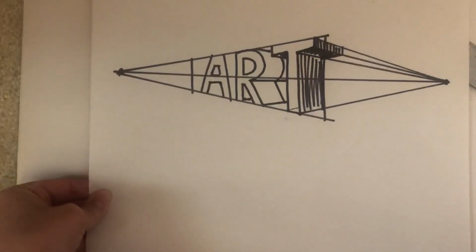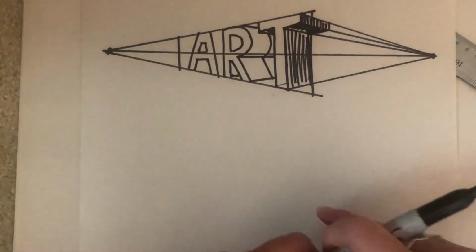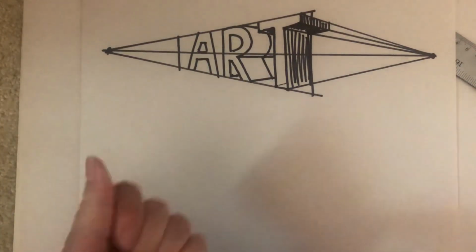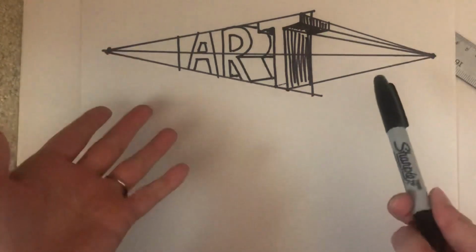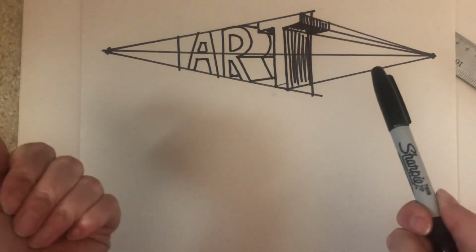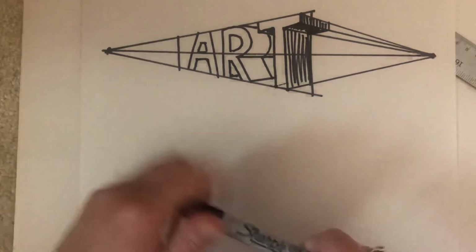Okay, so hopefully that made sense. Feel free to go on YouTube and look up other tutorials too. There's probably more than 100 of other people showing you how to do 1 and 2 point perspective with text. But yes, I hope that was helpful. And yeah, have fun with this last project.